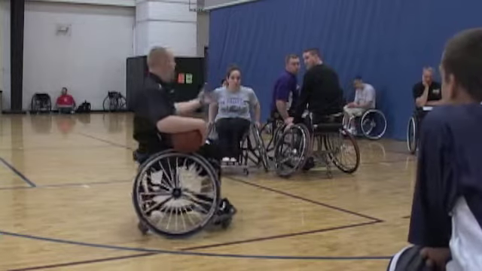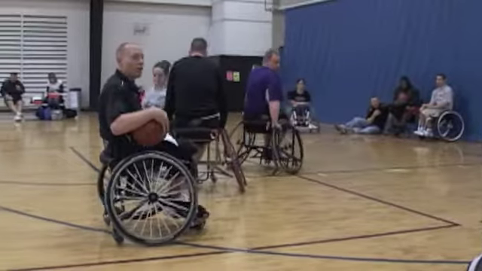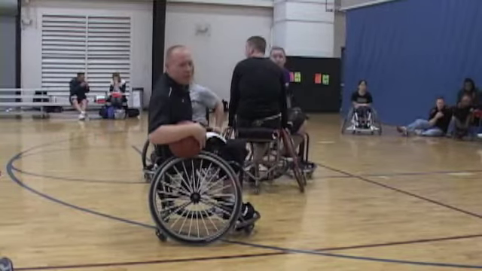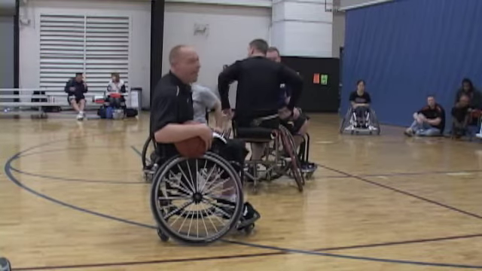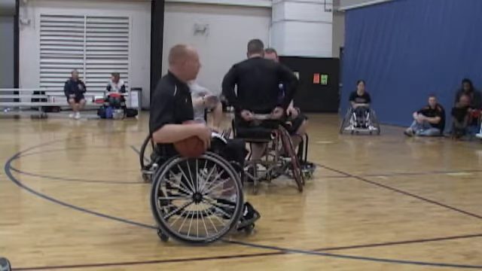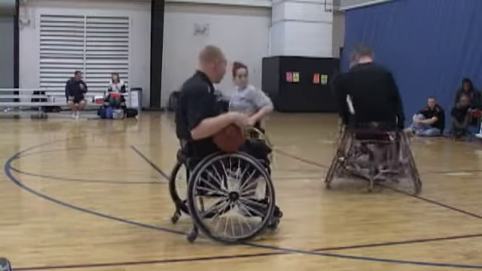Everybody understand that? If Brian's screen is at the elbow, we're limiting our option because we have an offensive player at the free throw line, which means a defensive player at the free throw line, so we can't roll high. We don't have any room. So we want to make sure Brian's screen is at the mid post. Go ahead, Brian. Thank you.